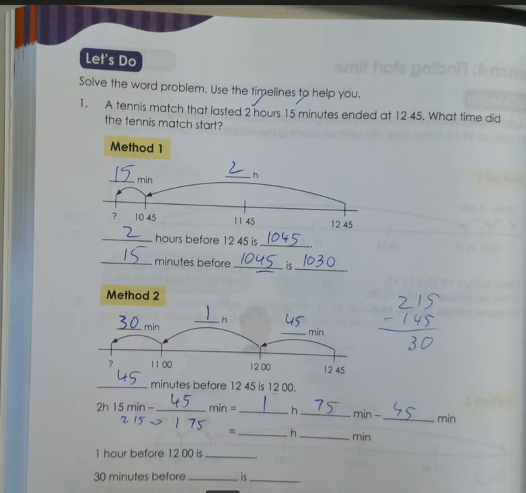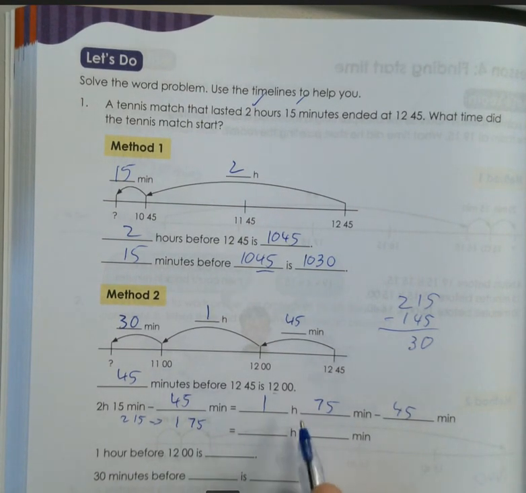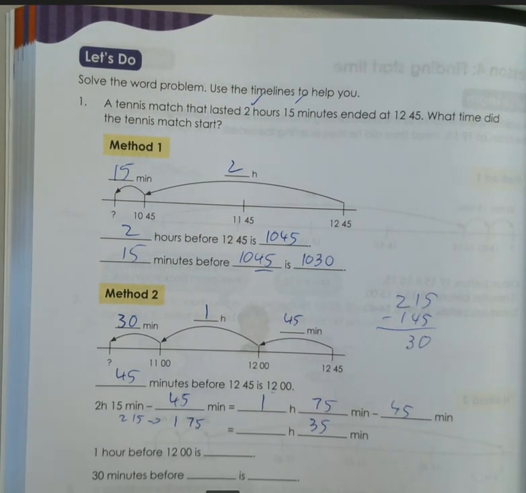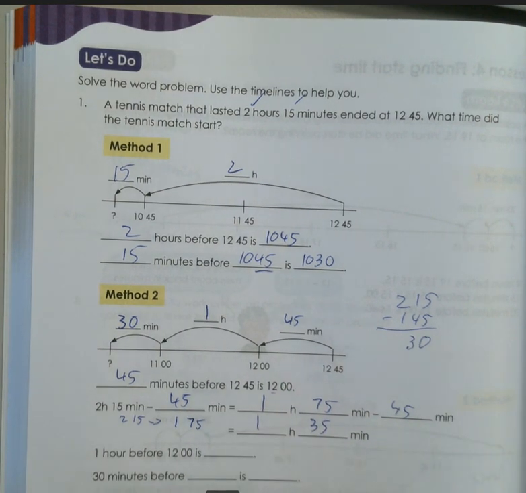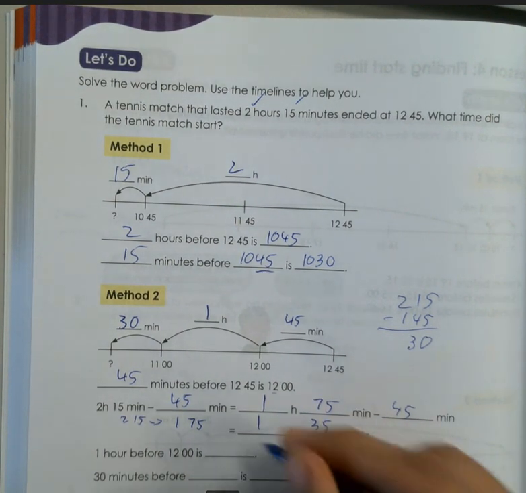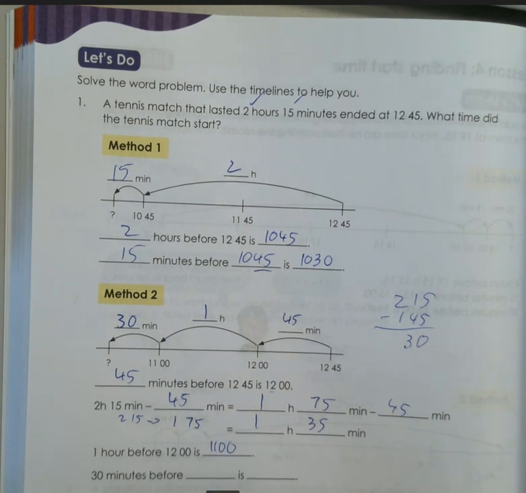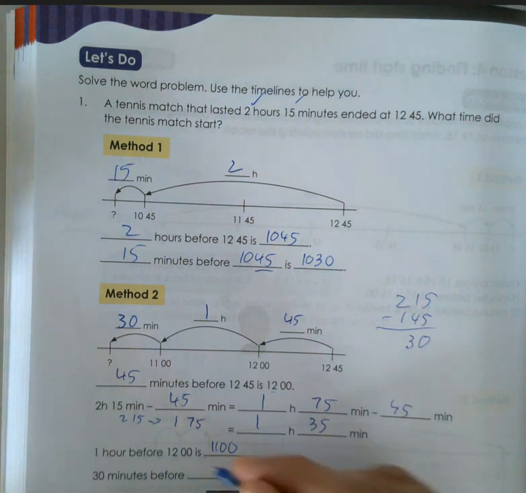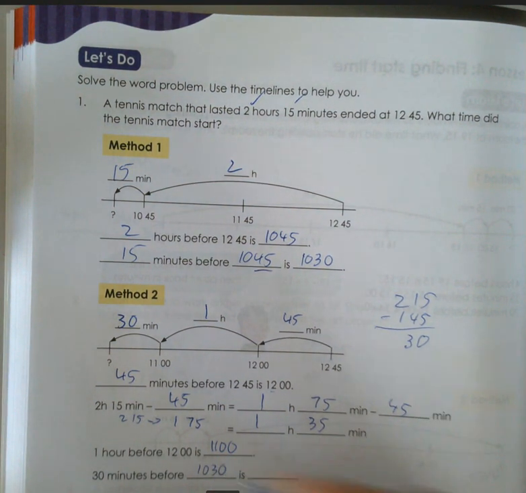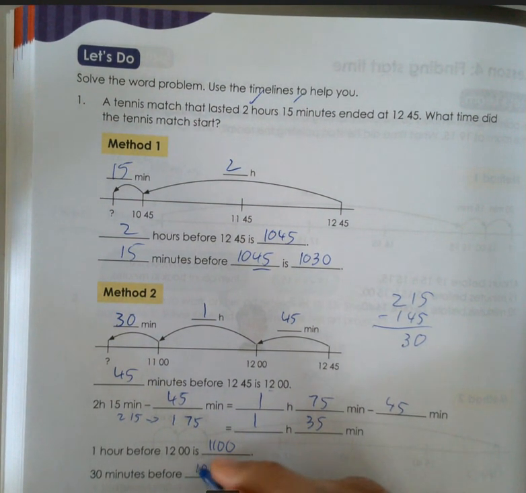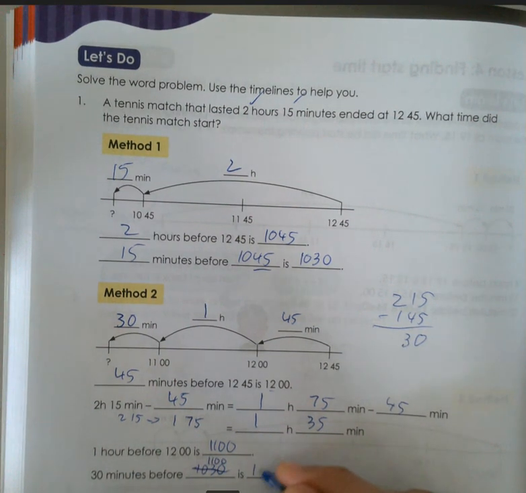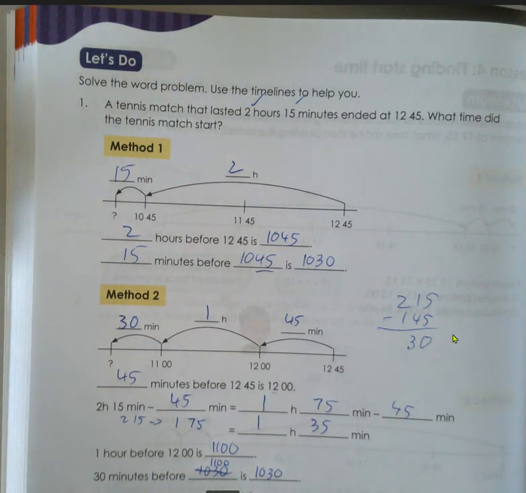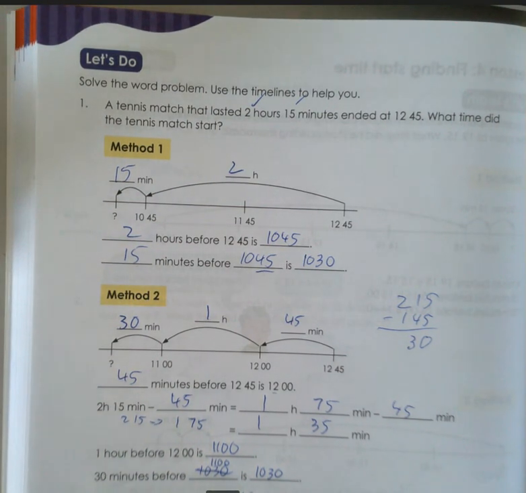And then when you've got that 45, now it's a lot easier. 75 take 45 will be 30. Our hour is still there. 1 hour before 12 o'clock is of course 11 o'clock. 30 minutes before 11 o'clock will of course be 10:30. The tennis match started at 10:30. Hopefully that is easy enough so far.